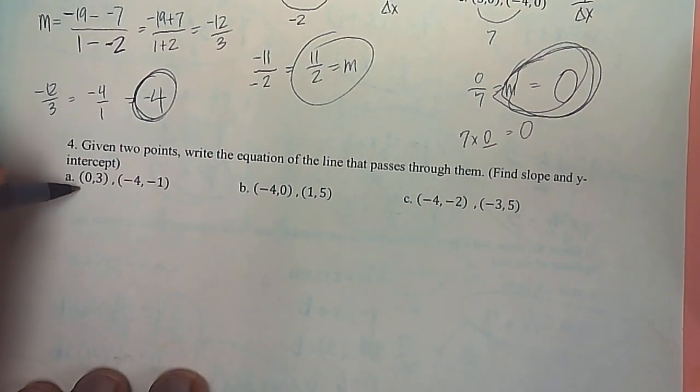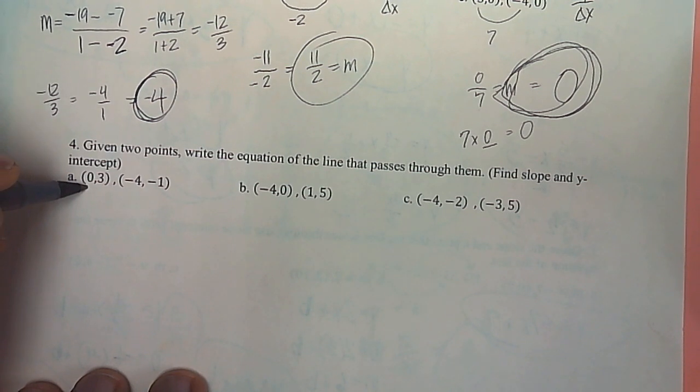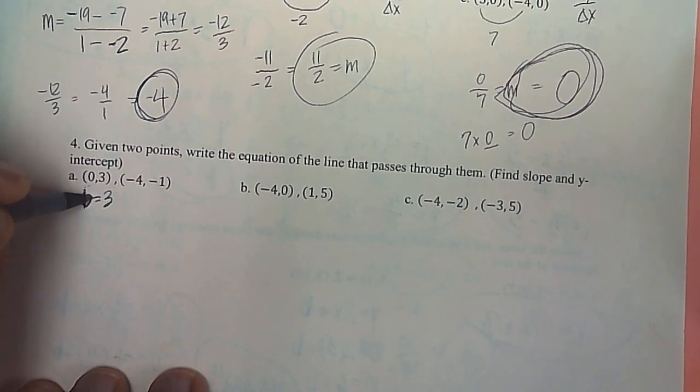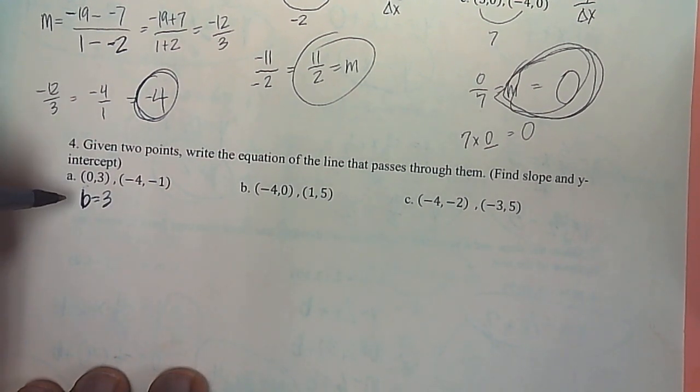So we talked about how your y-intercept is when x equals 0. This x is 0, so your back number, your starting point, is 3. Don't need to do the work. What we need to do is find the slope.